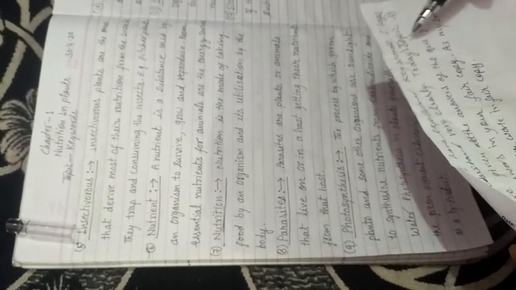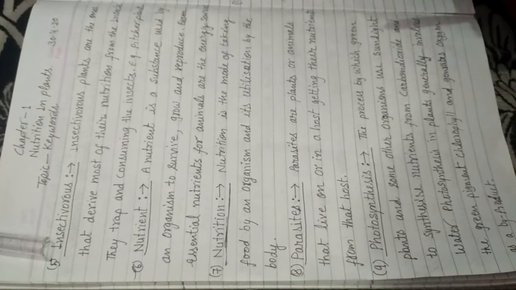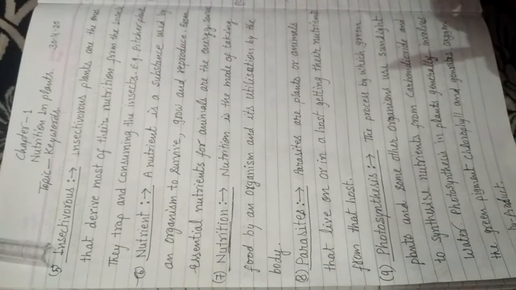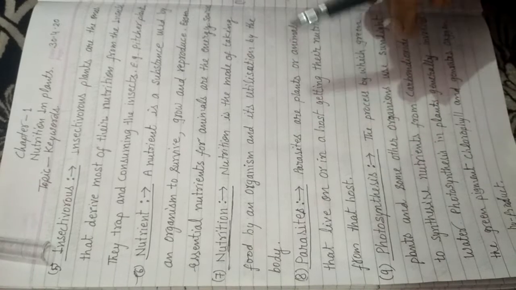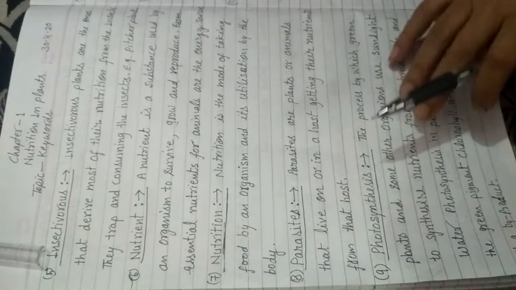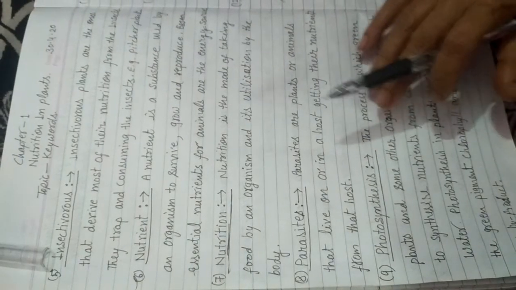Good morning, class. Yesterday I completed the exercise and started the keywords. I hope you understood the exercise very clearly. Now I am explaining some keywords. Some keywords I explained yesterday. The remaining keywords are being explained today.